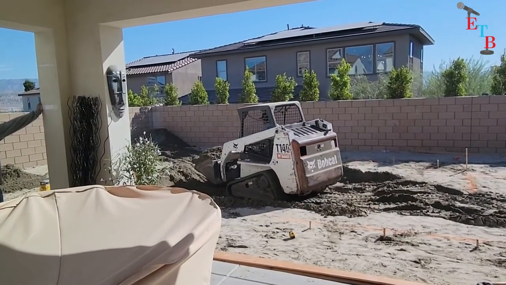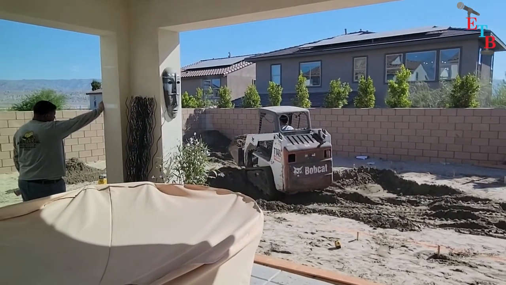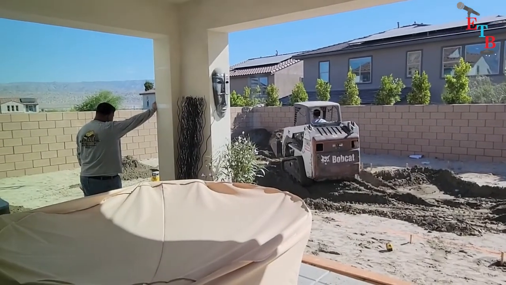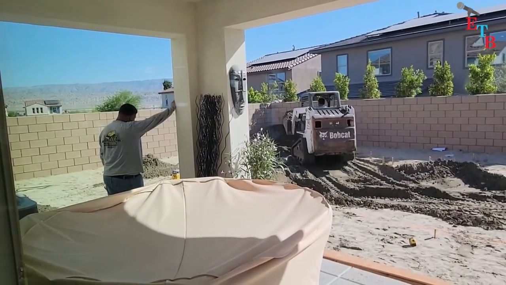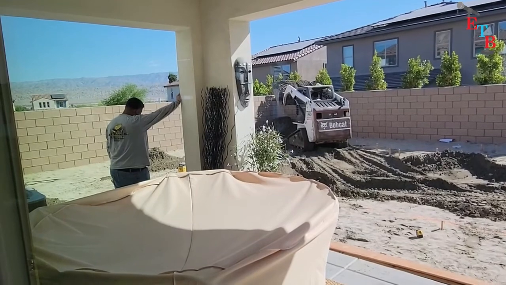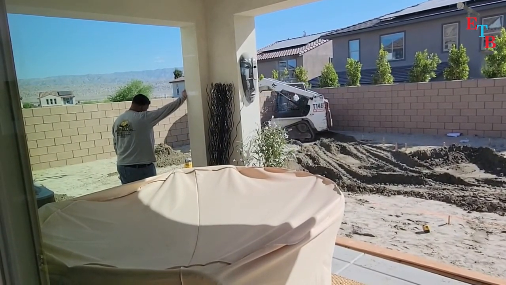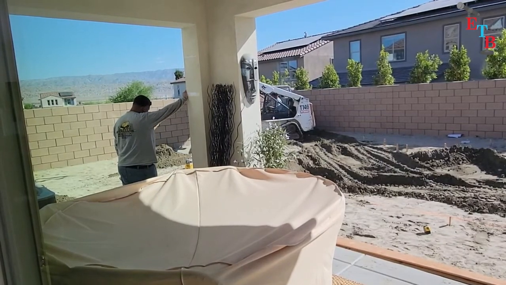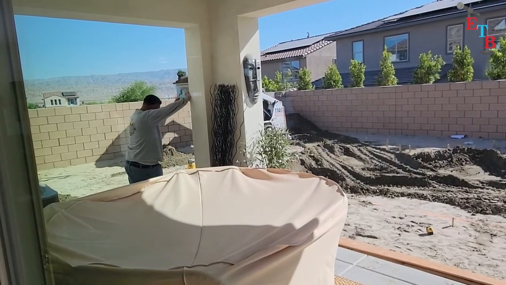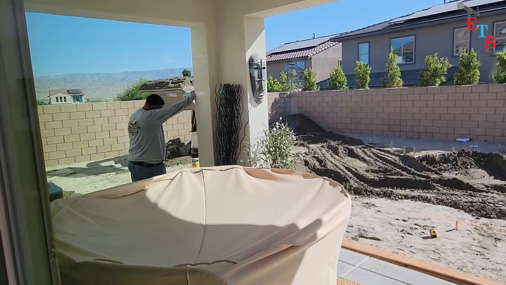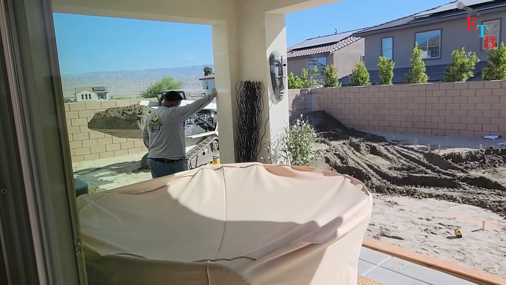So here he goes again, and he's going to bring more dirt over to this other section to make a pile. And I'll just let him go around. Really, really is fascinating how he maneuvers into very tight areas. I really would like to try that myself. I think that'd be cool.